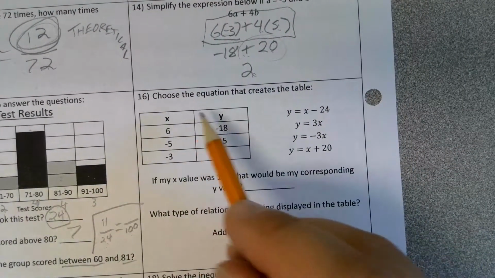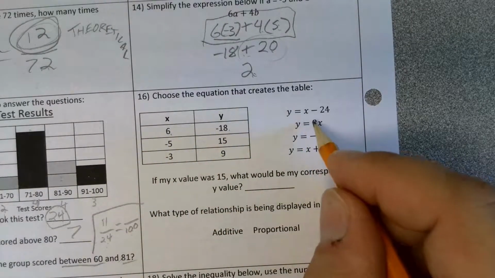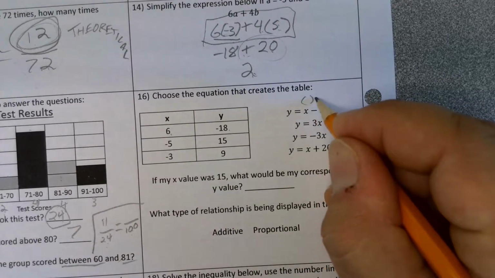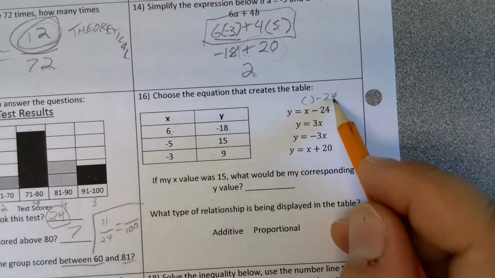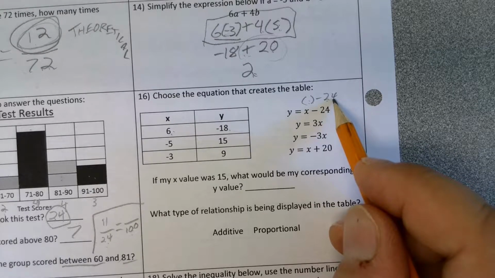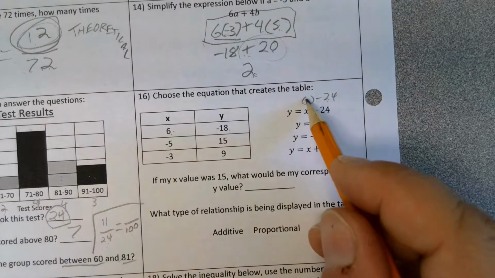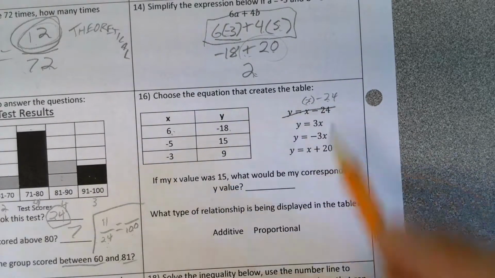All right, this next one. Which equation makes the table? So 6 to -18. Well, let's see. X minus 24. If I put a 6 in there, 6 minus 24 is -18. But does it work for the next one? If I put in a -5, -5 minus 20, that's not going to give you 15. So I'm going to get rid of that one.